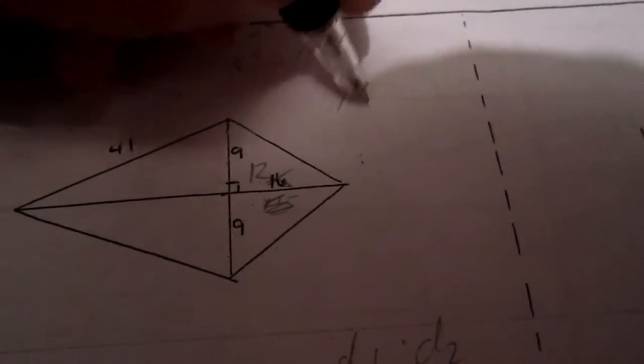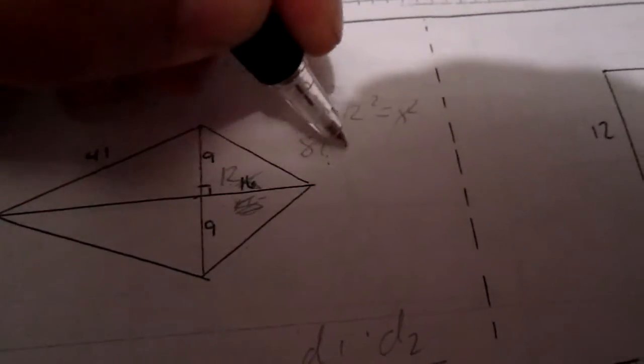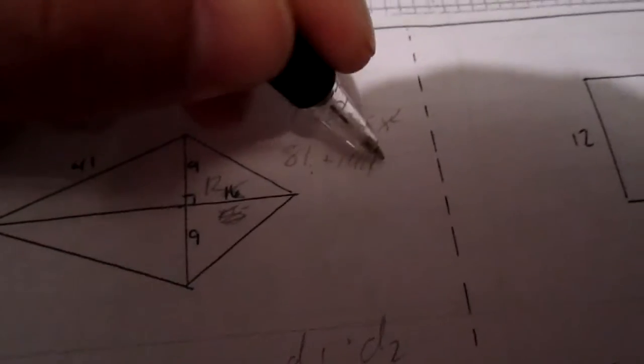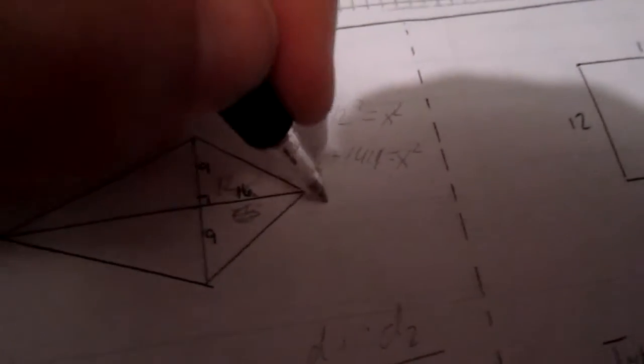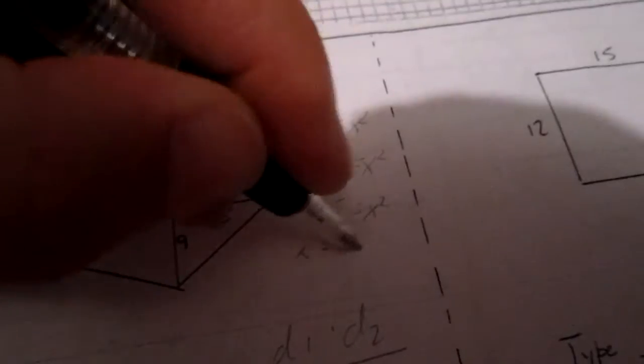Well, it's 9 squared plus 12 squared equals x squared. That's 81 plus 144 equals x squared. And that's 225 equals x squared. That's x equals 15 right there. Okay, so we've got that one is 15. Now we need to find this one.